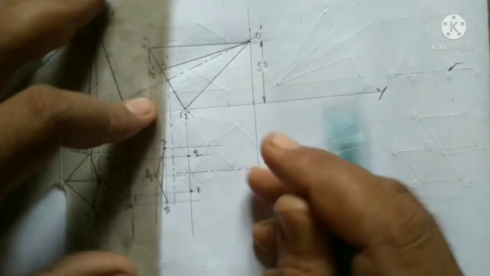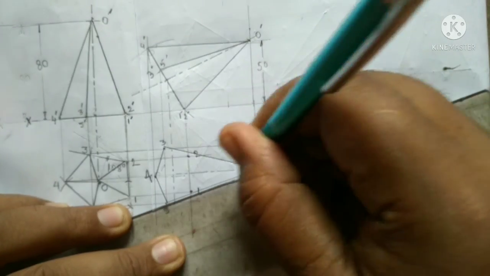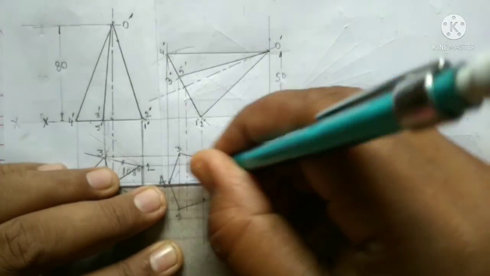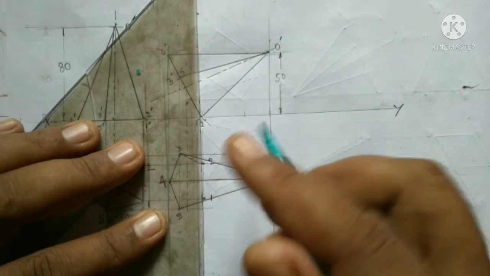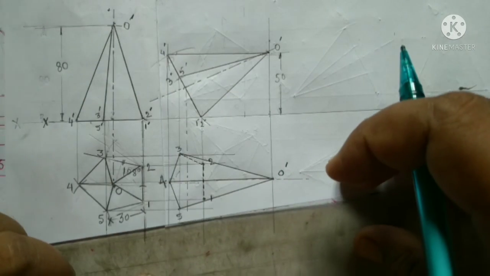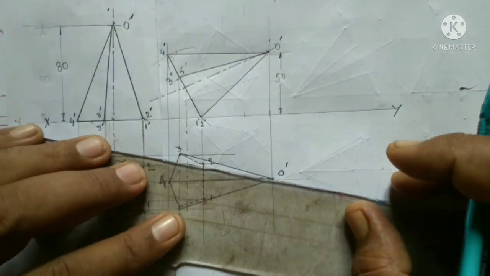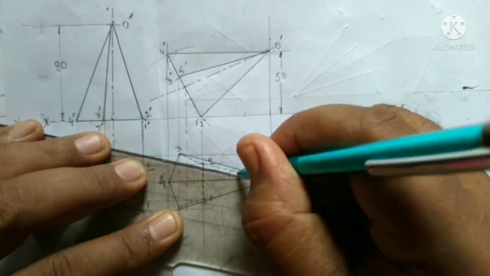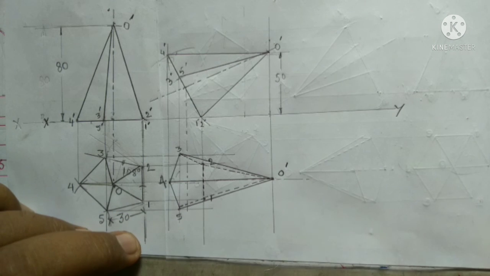You always draw the outline. You see here that the pyramid is resting by the edge 1 2, so from the top this edge will not be visible, so there will be a hidden line.